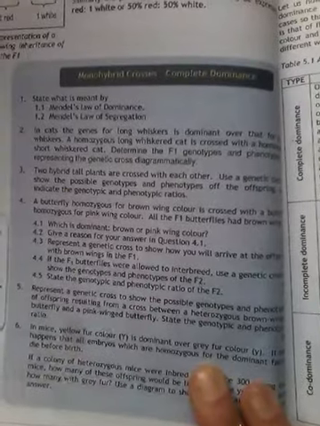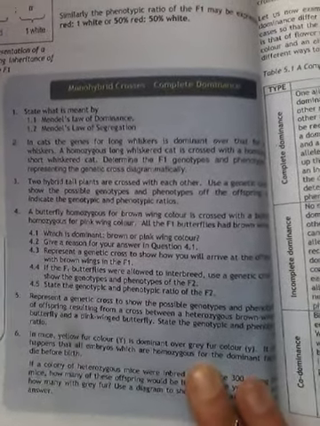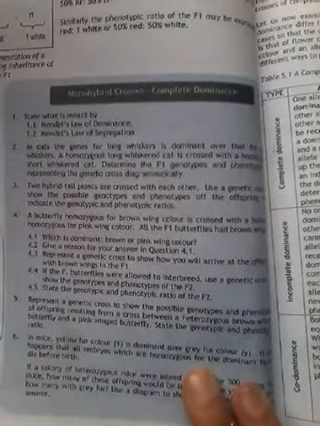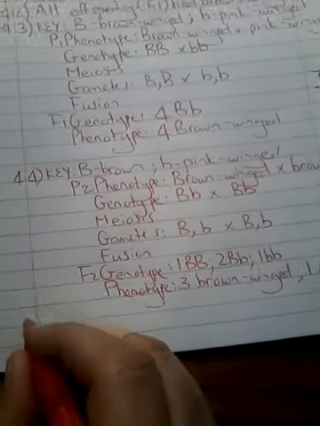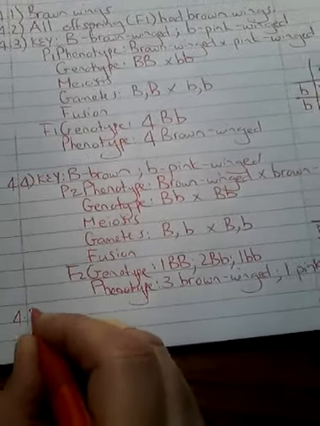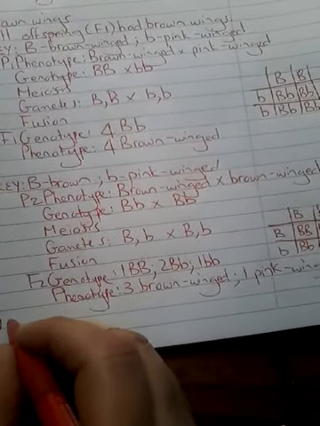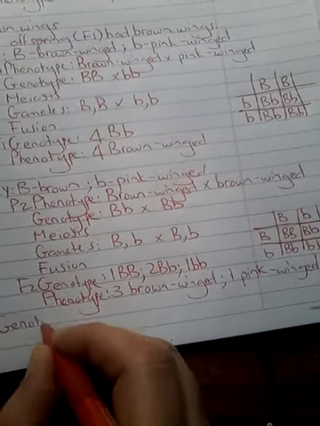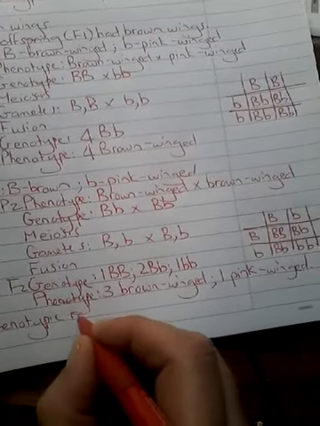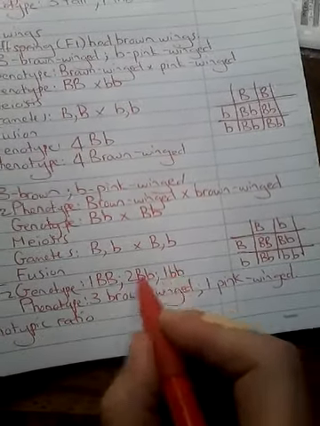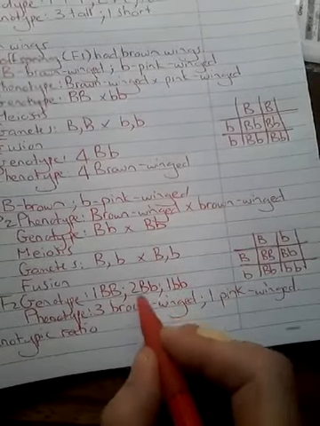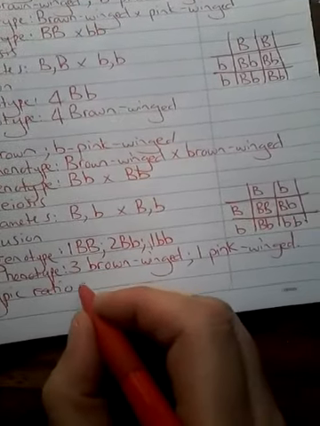Last question we're going to do from this activity. It asks us to state the genotypic and phenotypic ratio of the F2 generation. So we just take that there, these semicolons can become colons.